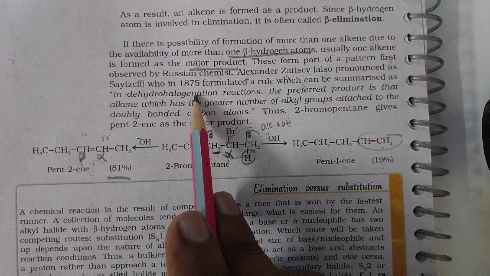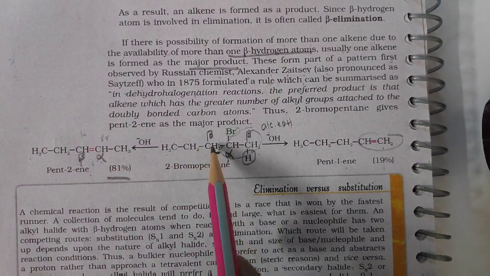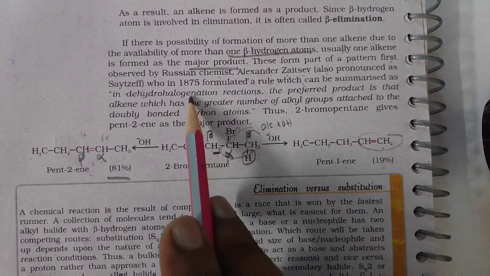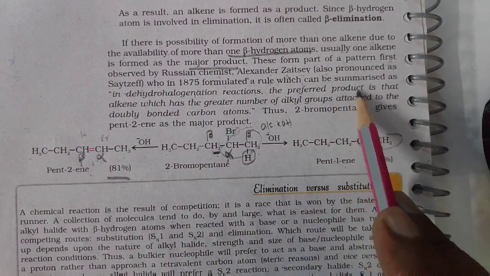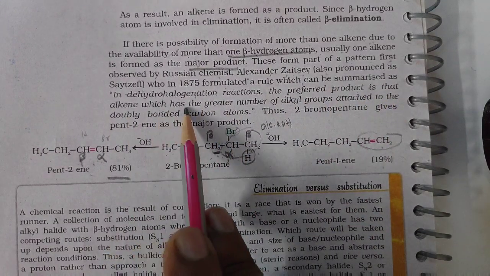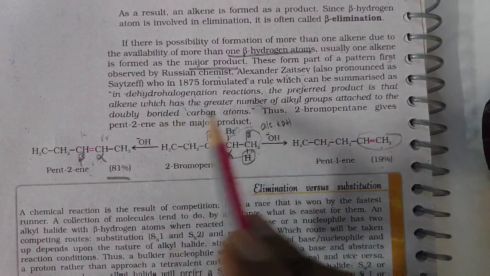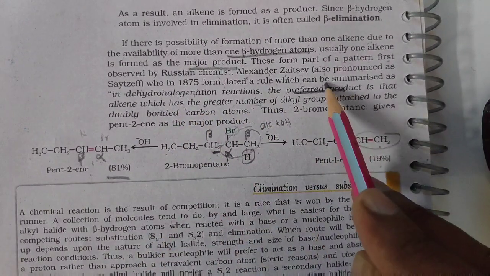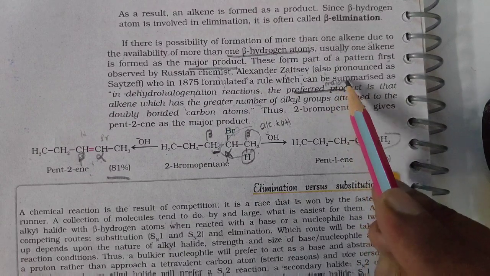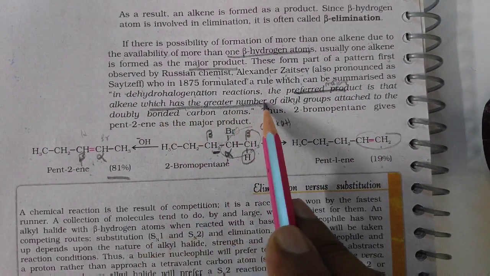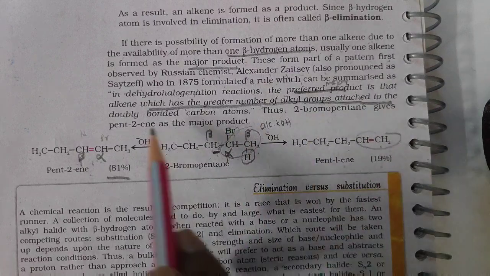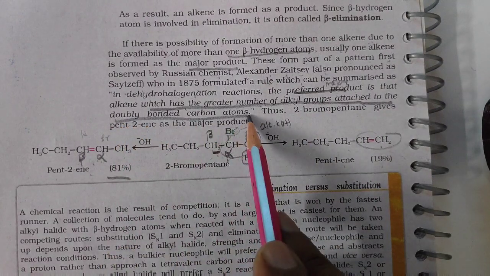Why is it called dehydrohalogenation? Because hydrogen and halogen are removed. That's why dehydrohalogenation. The preferred product is that alkene which has the greater number. What is the word here? The word is preferred. Preferred means here the major product. The major product is the one which has a greater number of alkyl groups attached to the doubly bonded carbon atoms.